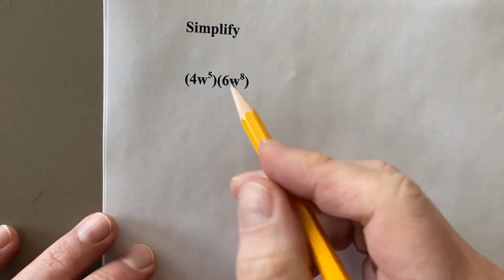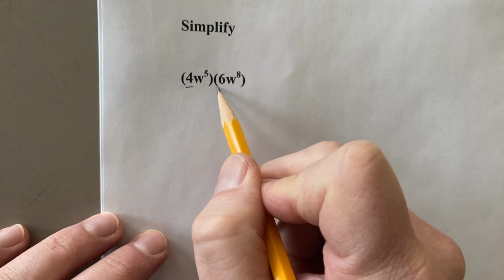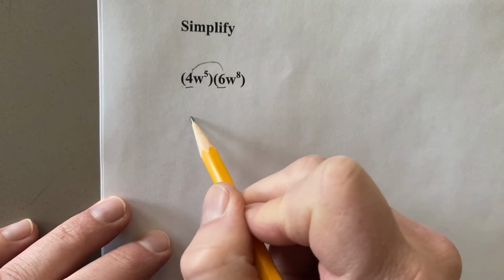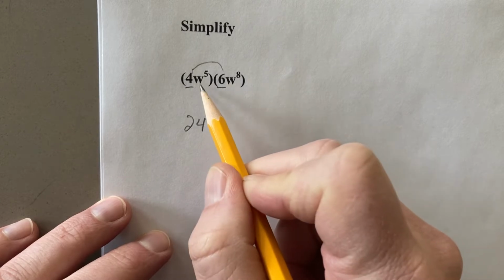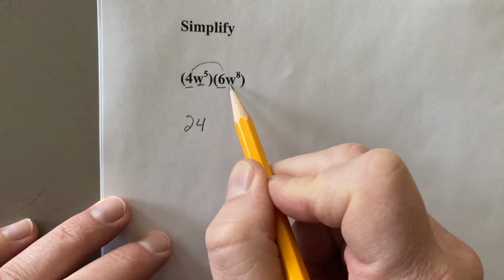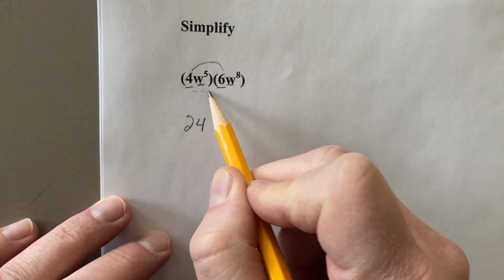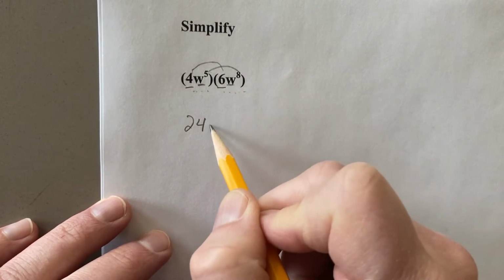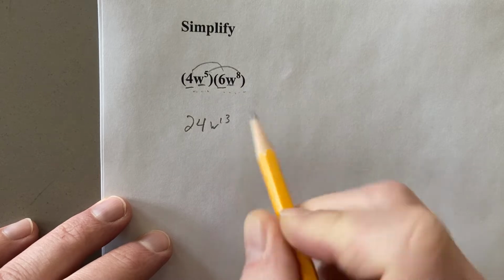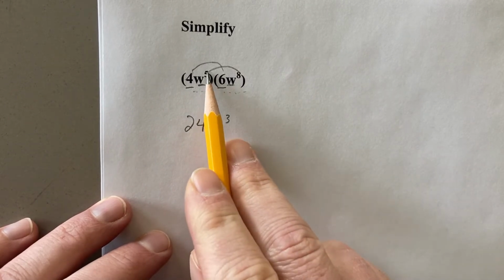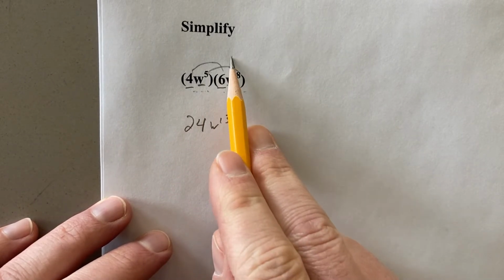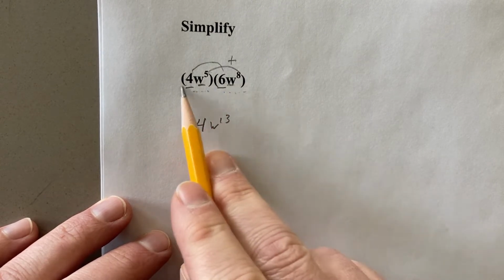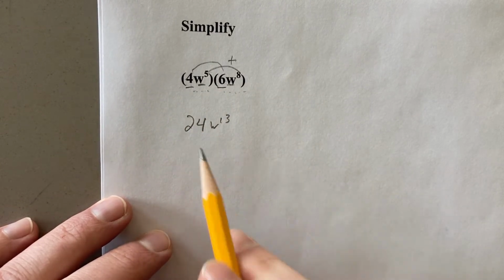So when I get here, I have 4 times 6. These are just numbers. I'm going to go ahead and multiply. 4 times 6 is 24. And then we have 5 W's and 8 W's. So if you listed those 5 W's and these 8 W's, all together you'd have 5 plus 8 or 13 W's. So it's important to note that our exponents we're adding together, but these numbers are not exponents. They're just plain old numbers. So we're just going to go ahead and multiply them together like we would normally do.